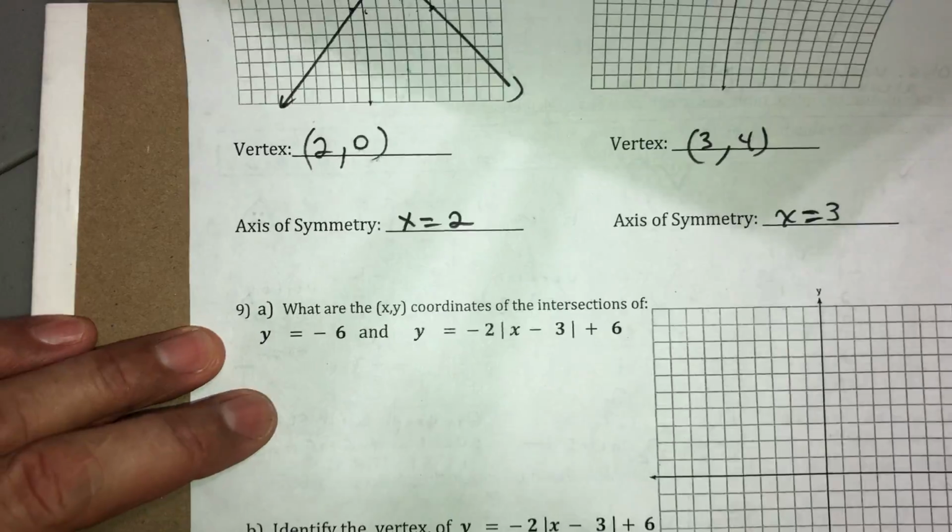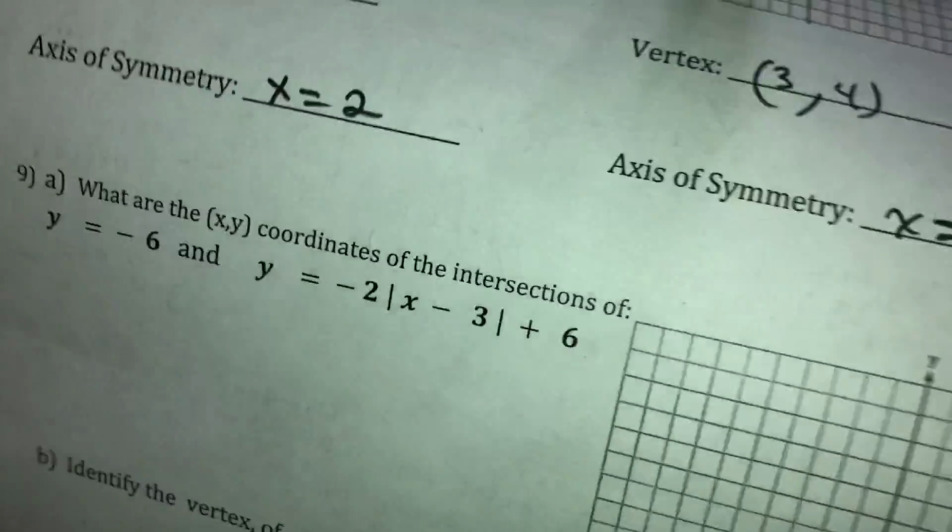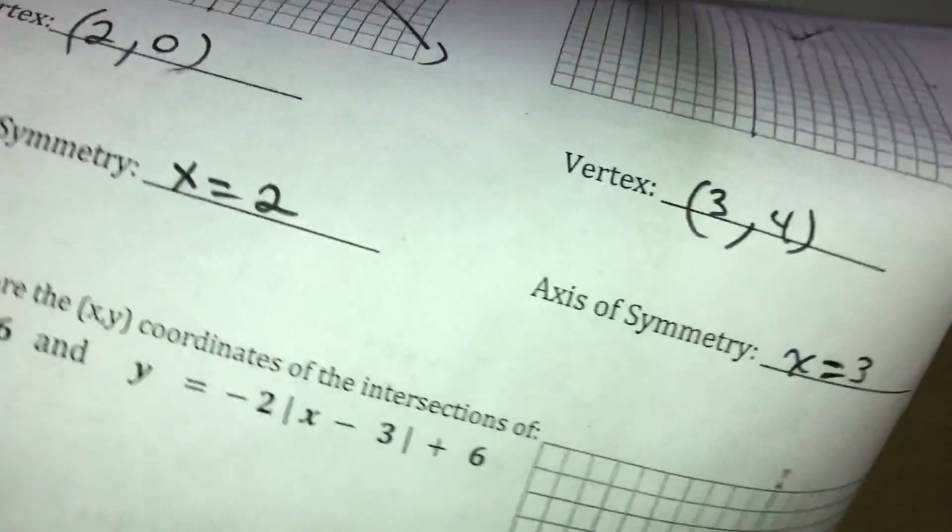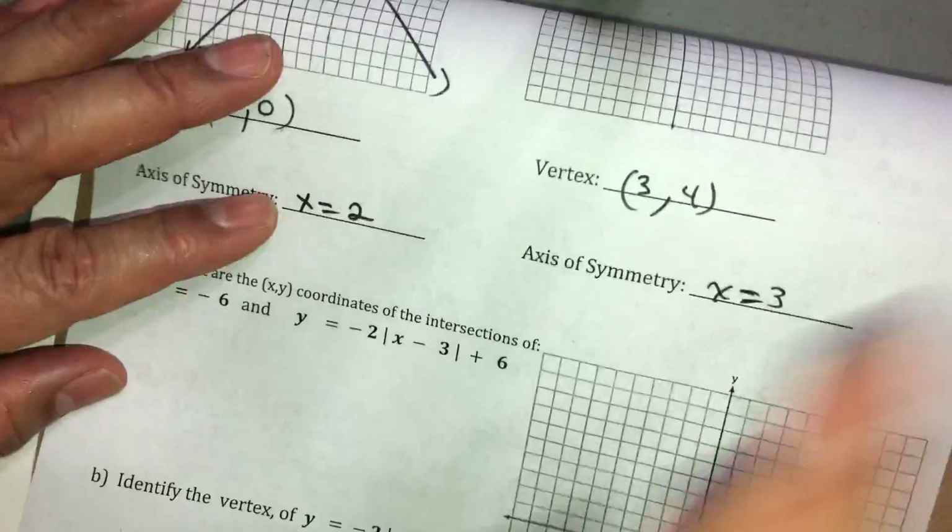This is what I'm talking about. The system here, guys, is a line and an absolute value. Remember we used to do lines and parabolas, right? Now it's lines and absolute values. So let me just get my paper together. All right.